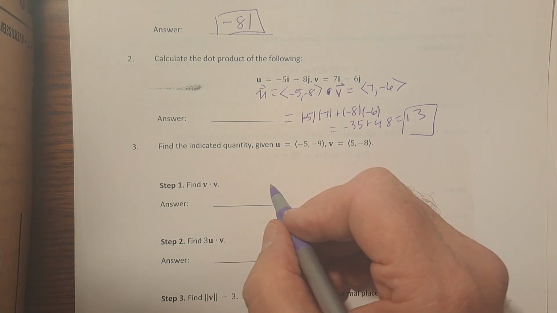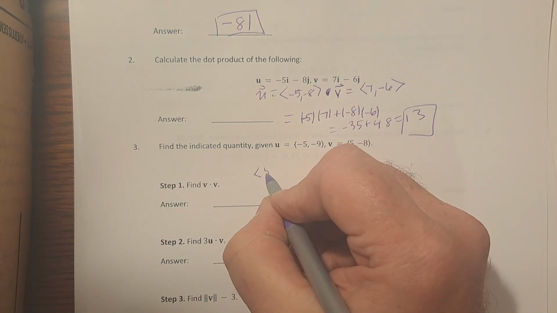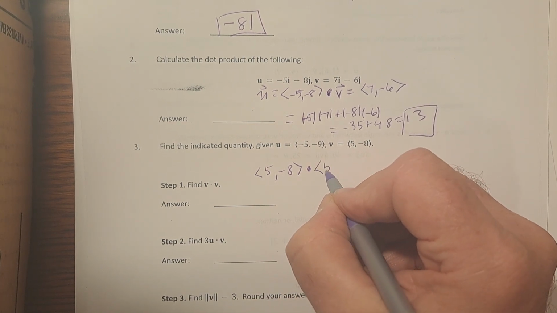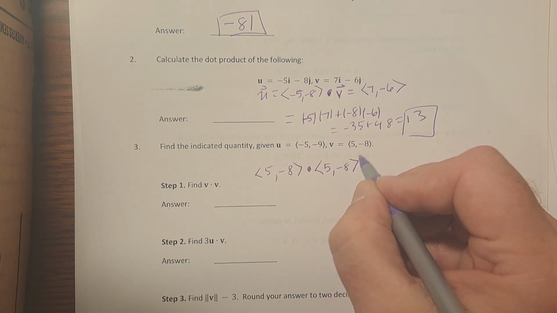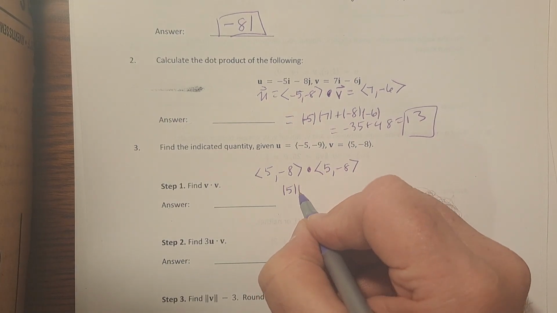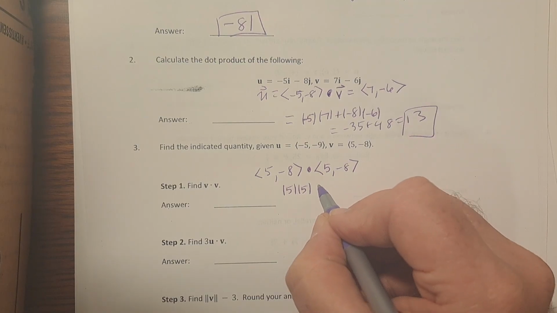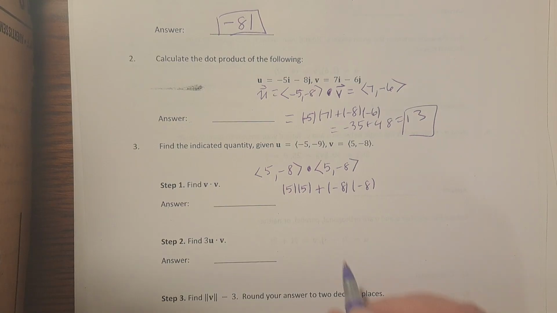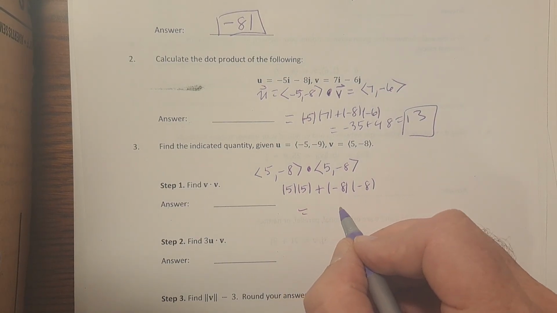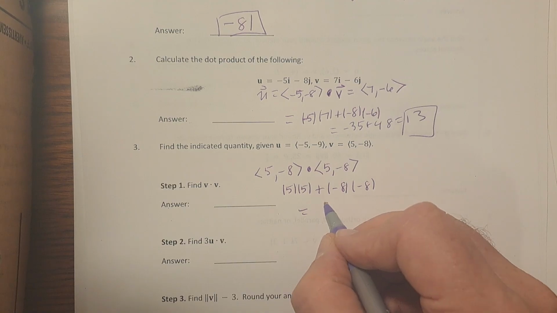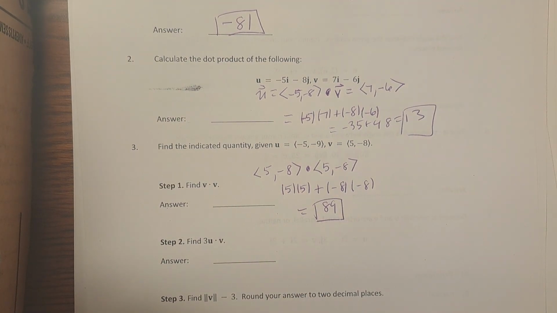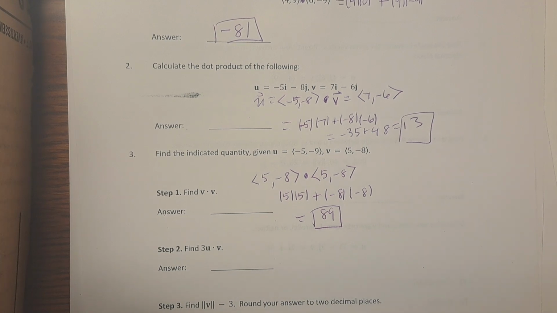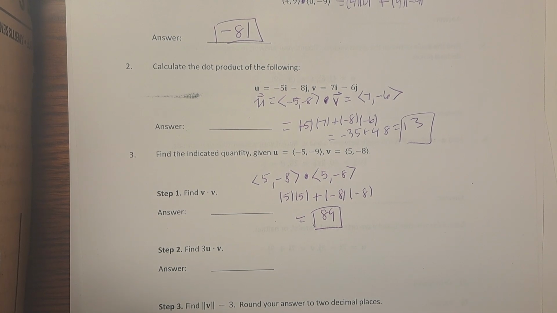Okay, so if you go v dot v, that would be 5, minus 8 dotted with 5, minus 8. So you'd multiply each of those first components together, add on what you get when you multiply each of the second components together. And that would give you 25 and 64, which is 89. Okay. Well, let's keep going. Like I said, these aren't really steps. They're just separate problems.